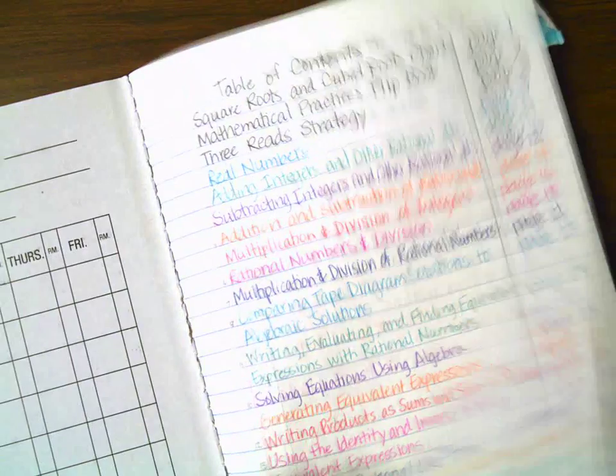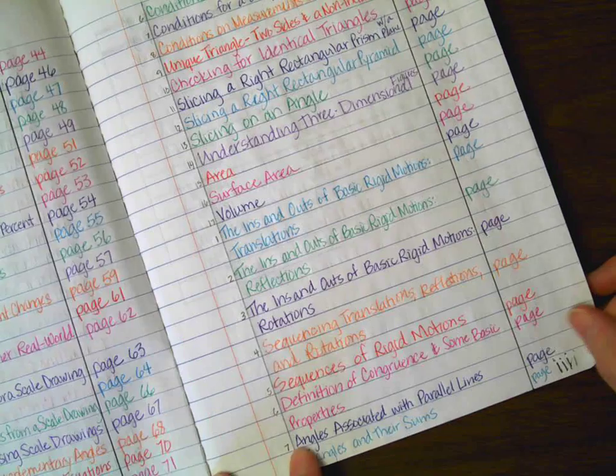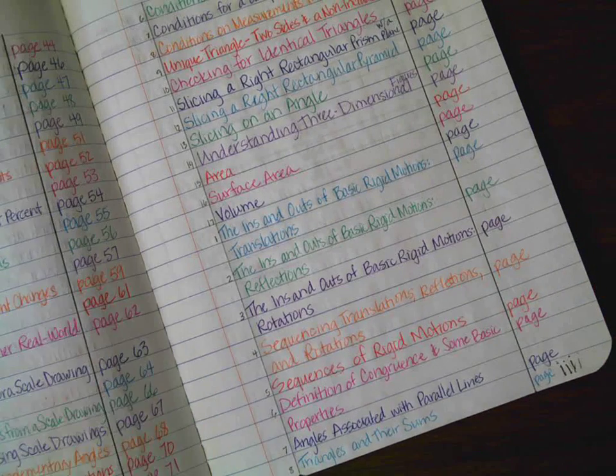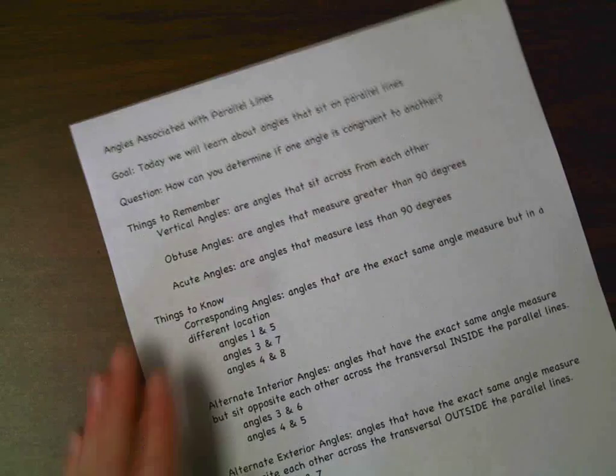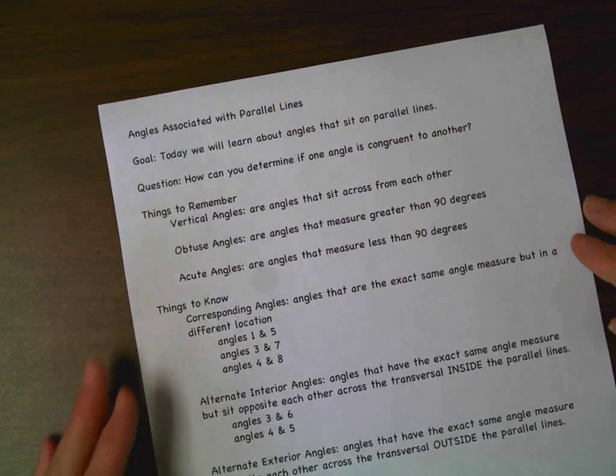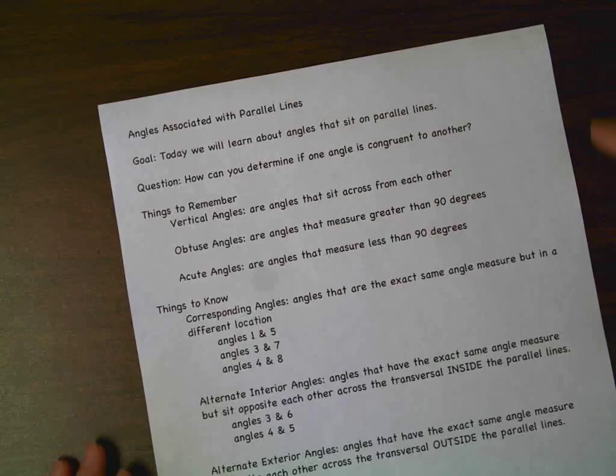We are working in Module 12, and this is Lesson 7, Angles Associated with Parallel Lines, is the name of our lesson today. And here it is, Angles Associated with Parallel Lines. Our goal for today: today we will learn about angles that sit on parallel lines.